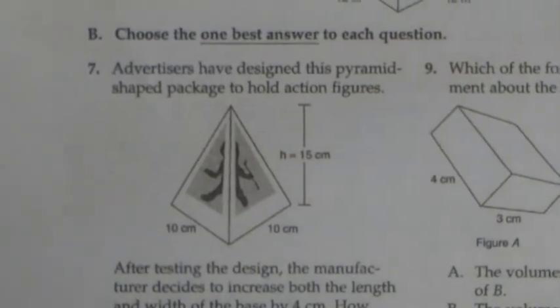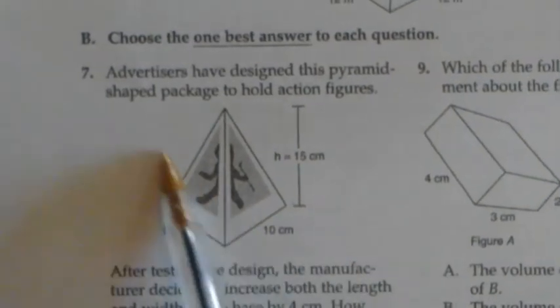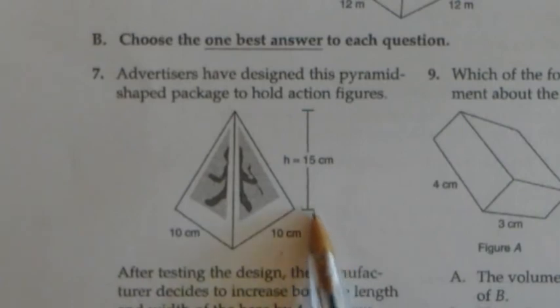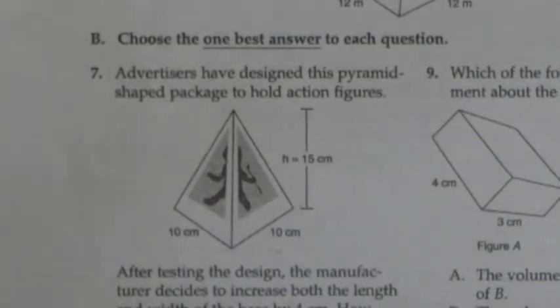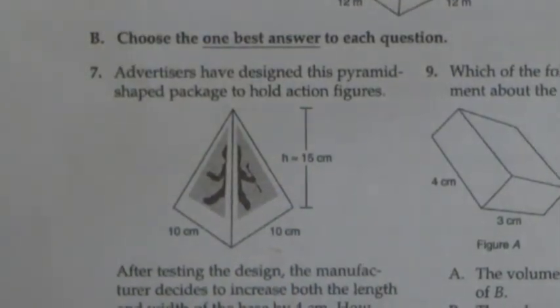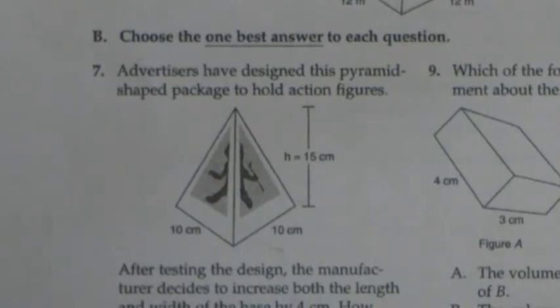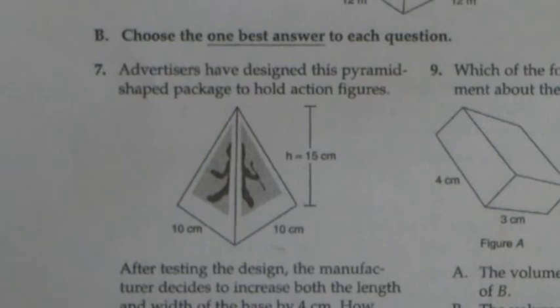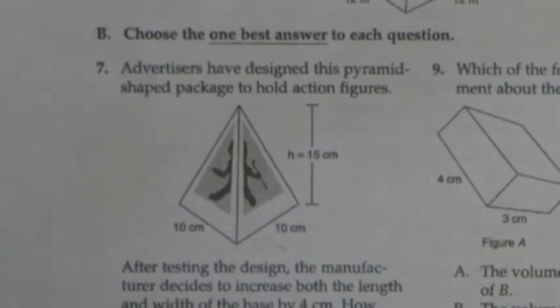Okay. Advertisers have designed this pyramid-shaped package to hold action figures. So they built this package, and they made it 10 by 10 on the base. It's probably a square, right? 10 by 10 by 10 by 10. You can't see the other sides. And the height is 15 centimeters. After testing the design, the manufacturer decides to increase both the length and the width of the base by 4 centimeters. How many more cubic centimeters will the new package hold than the package shown above?